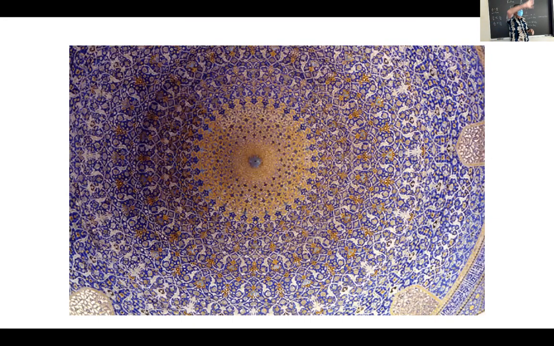For example, this is inside a mosque. This is the ceiling, and it's really wonderful. The use of color is really special. Obviously, it looks like there's some gold put in there.